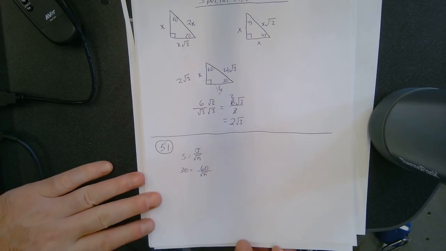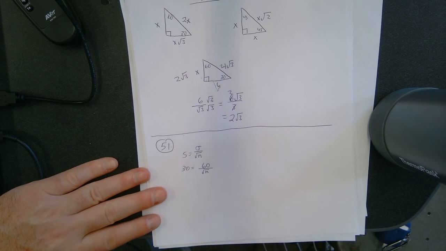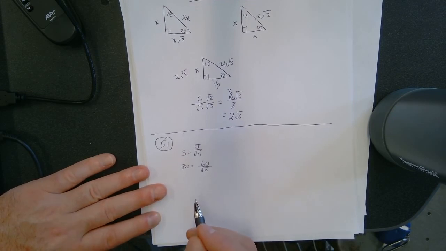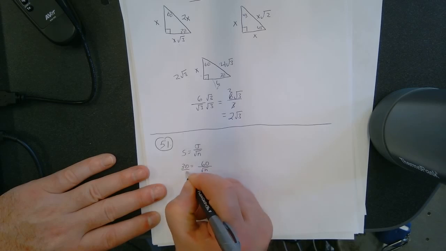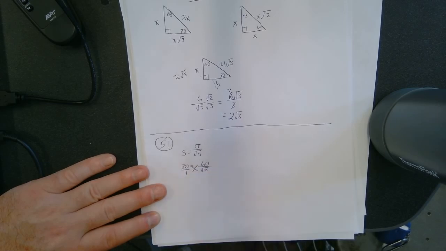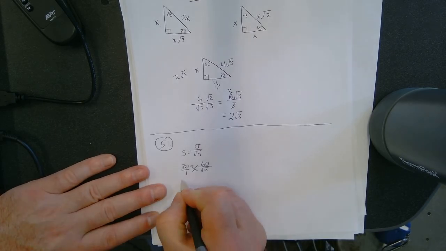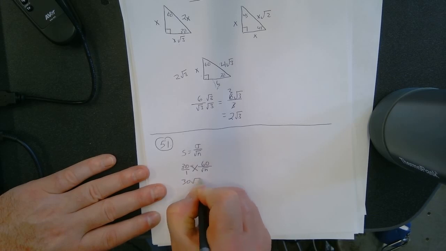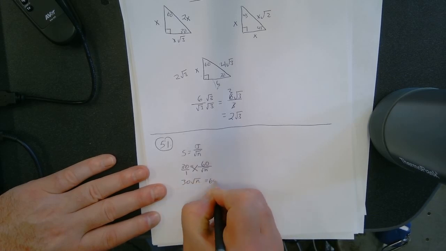All right, so now algebraically, how do we solve this? There are a number of ways, and you should do the way that you see as best. I'm just going to do this: 30 over 1. I'm a big fan of that because I don't make many mistakes. But if you know a better way that makes better sense to you, then it is better because you understand it better. So 30 times the square root of n is equal to 60.